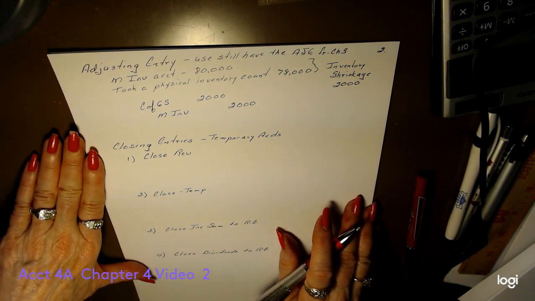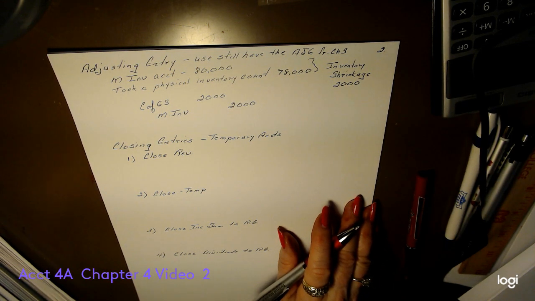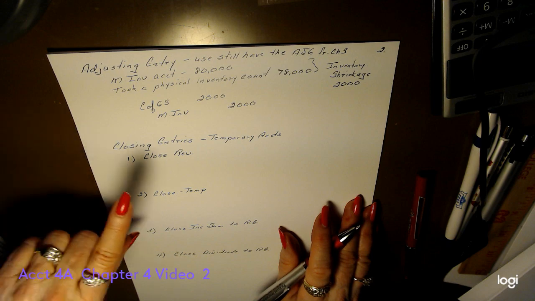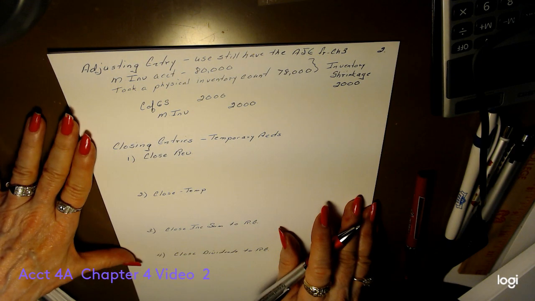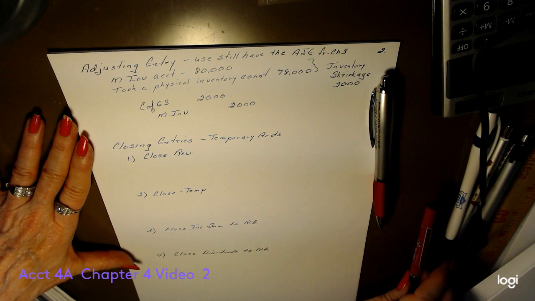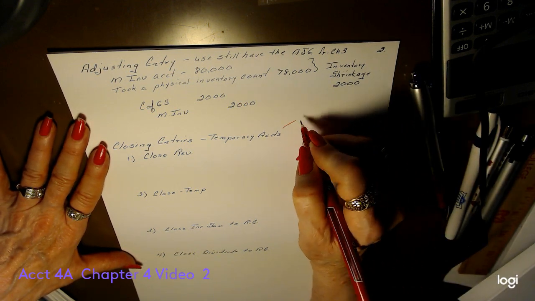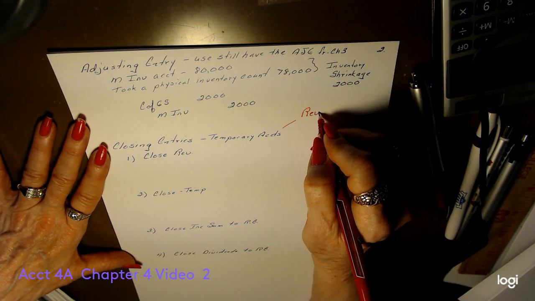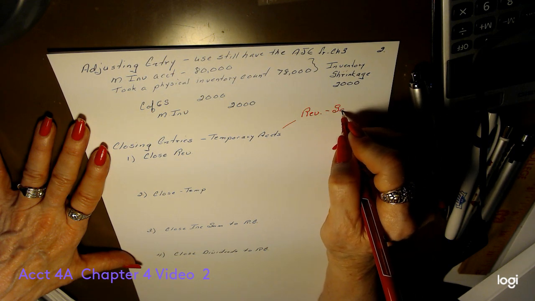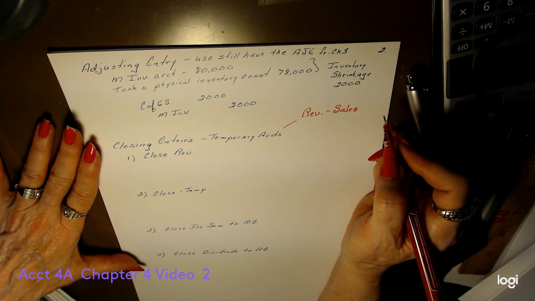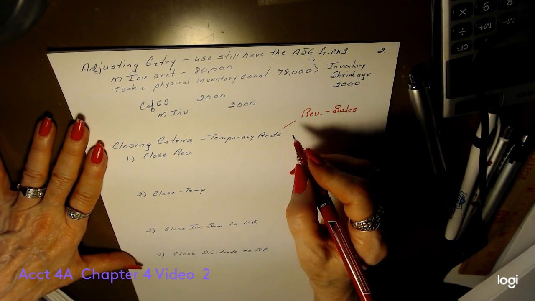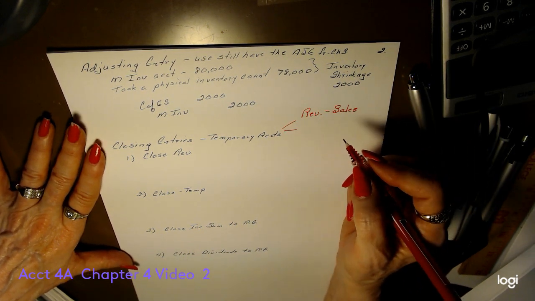We have closing entries just like we had in our last chapter when we looked at closing entries. A merchandiser has closing entries as well. There's only some slight differences. We're still talking about temporary accounts. So again, we're still talking about our revenue account, which basically now is our sales account. We're talking about our regular expenses.